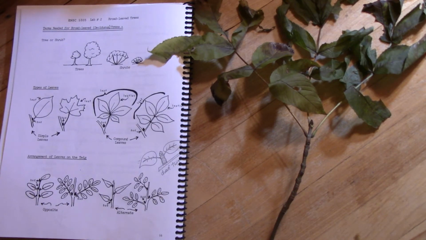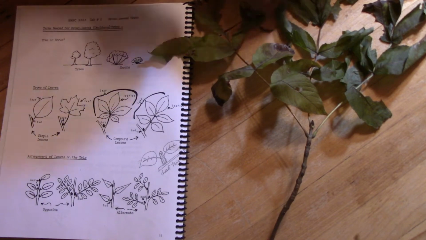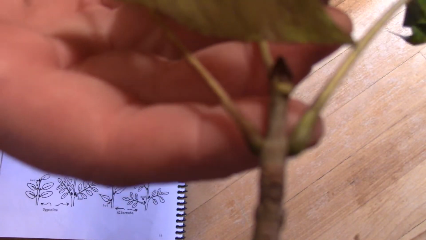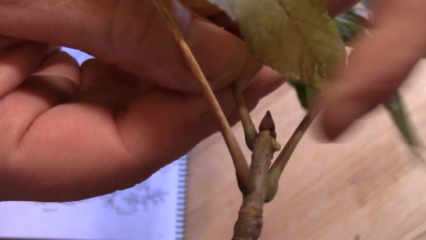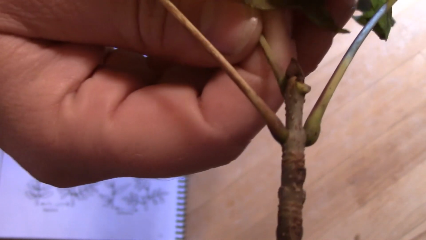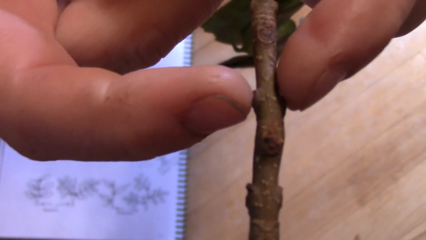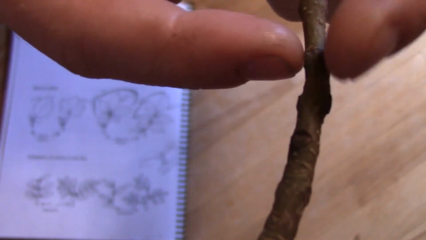The other thing I wanted to show you is alternate versus opposite. So these leaves are opposite. They're coming off each other. They're paired. So you can see these 2 are opposite each other. And if I flip this over, these 2 were opposite each other, but I pulled this one off. And you can see the leaf scars down here. These 2 came off opposite, and so did these ones. In the past, these leaf scars are opposite each other.